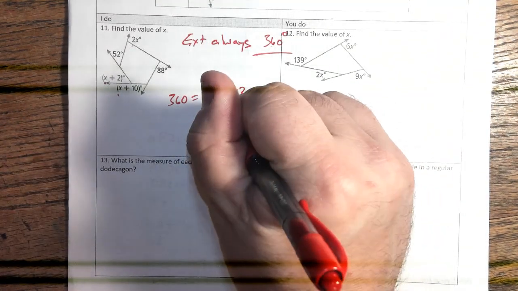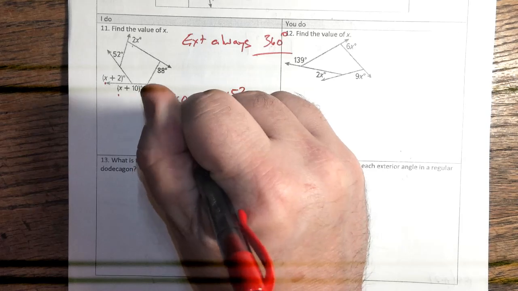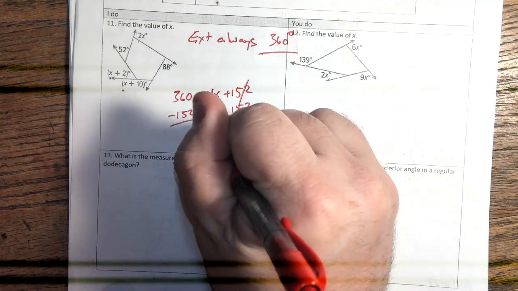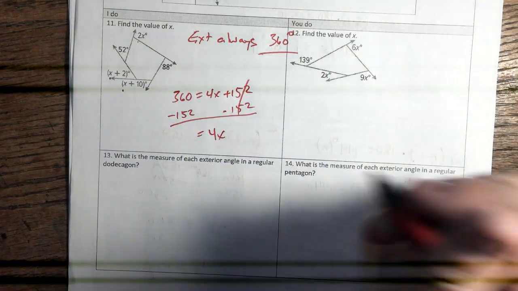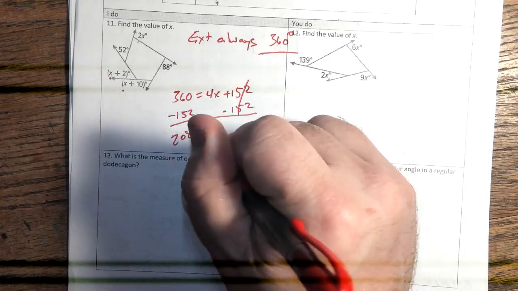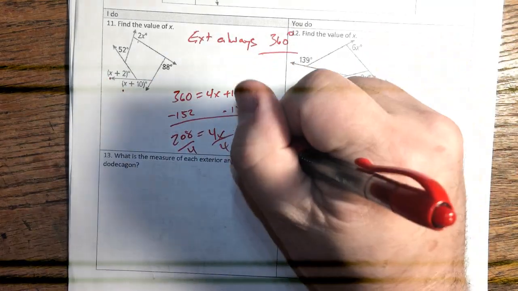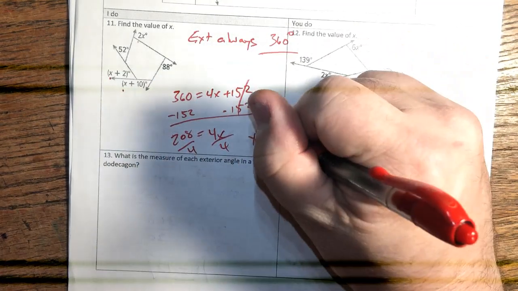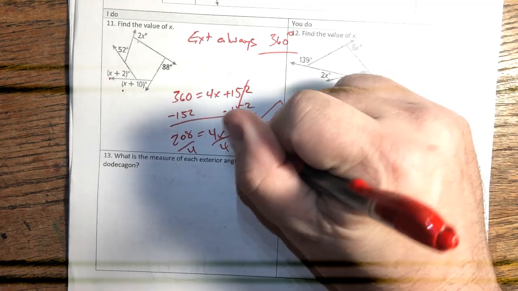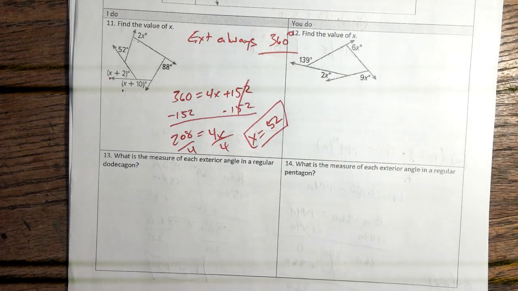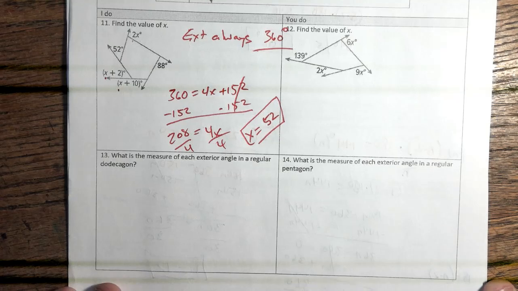Going to subtract 152 from both sides. 4x is going to be equal to 208. Divide both sides by 4. x is going to equal 52. And we can plug those back in, but I'm short on time.